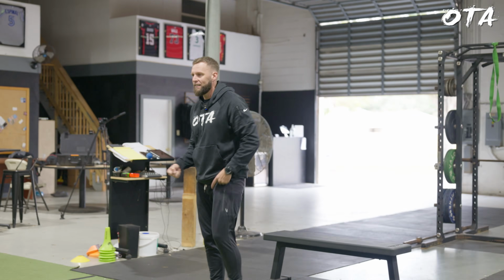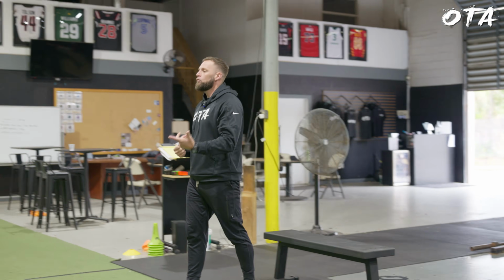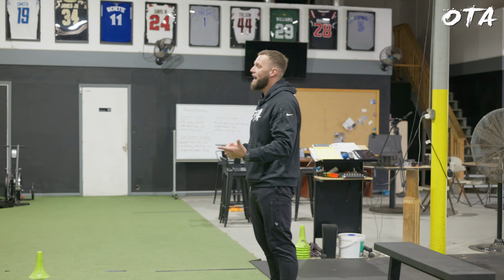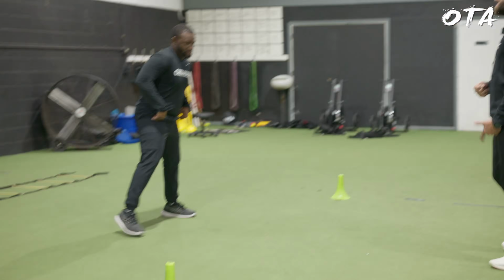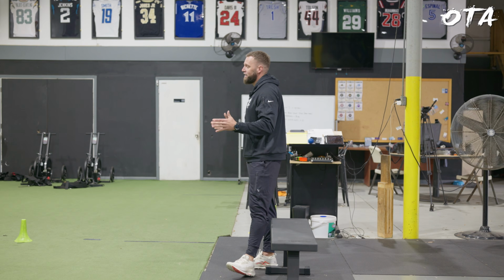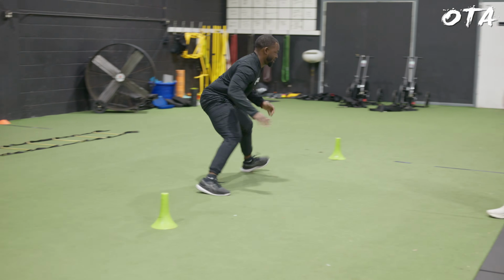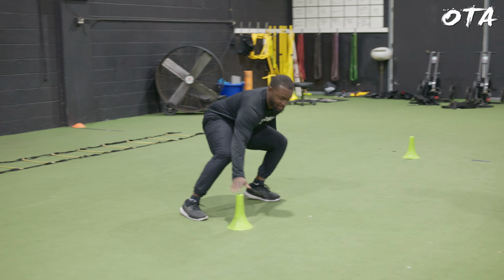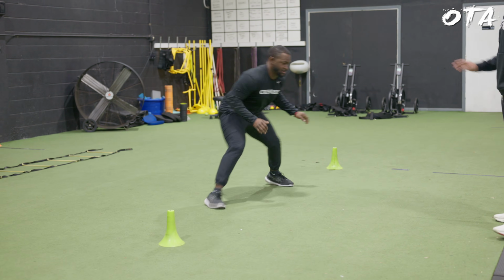Let's say there's 10 seconds on the clock. I want you lateral shuffling between each cone, back and forth. Go ahead and touch the top of the cone. You know where the cone is. Let's go ahead and change directions. 10 seconds on the clock. Yep, boom, good. Boom, good. Boom, good. Time.